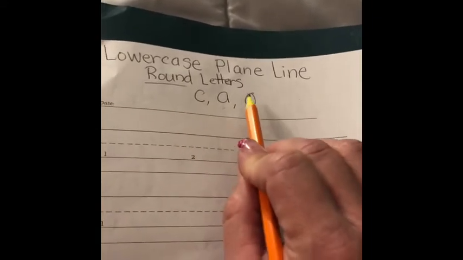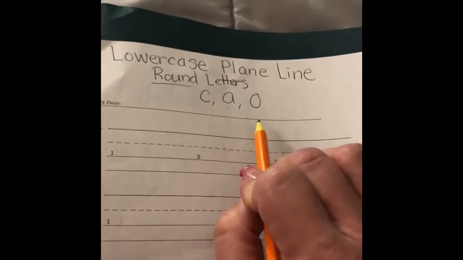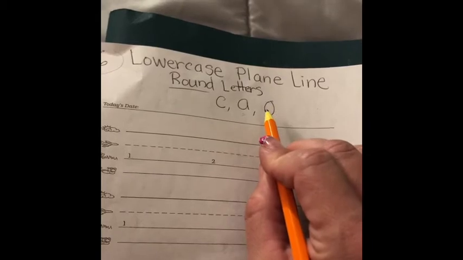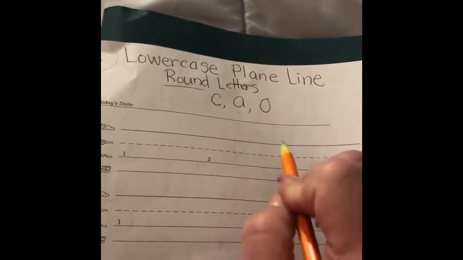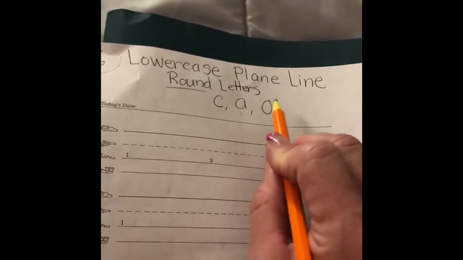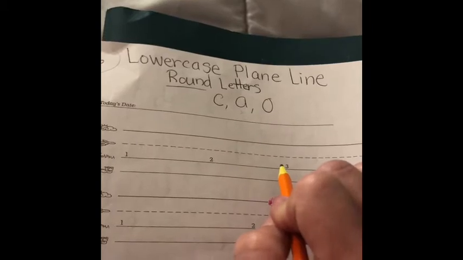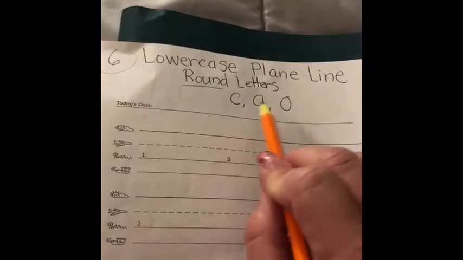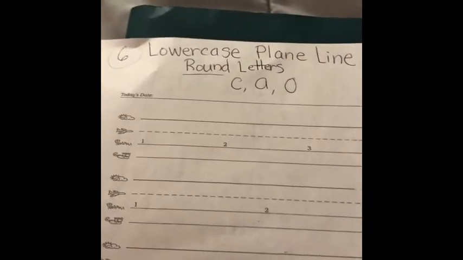It's the sound you hear at the beginning of octopus and octagon. Ah. Say that with me. Ah. Great. Are you ready to learn how to correctly print the letters c, a, and o? Hopefully you are. Here we go.